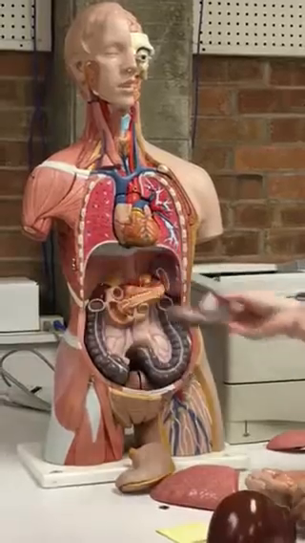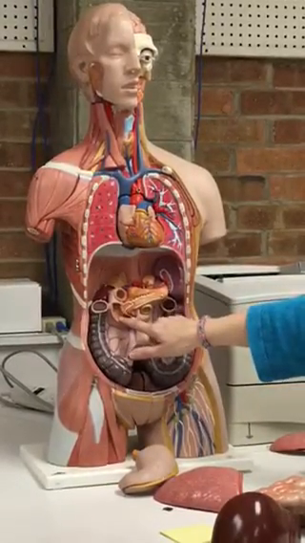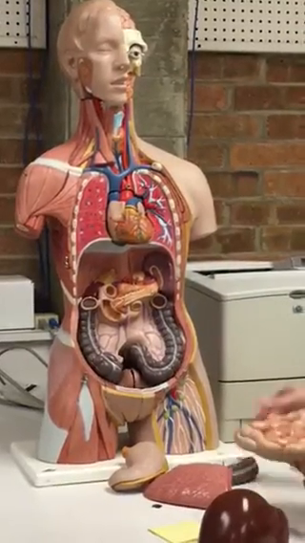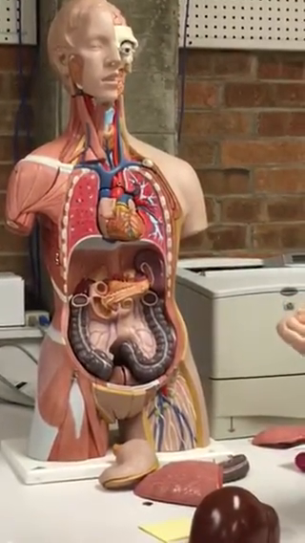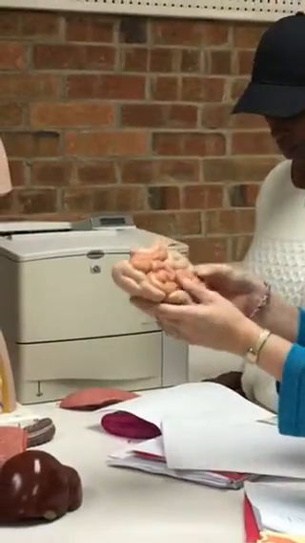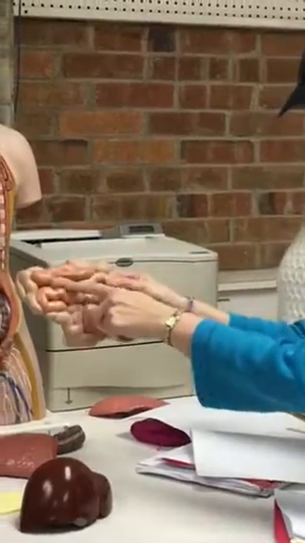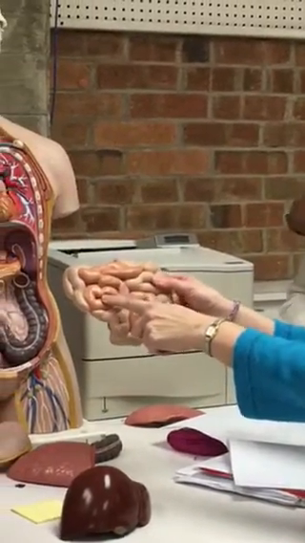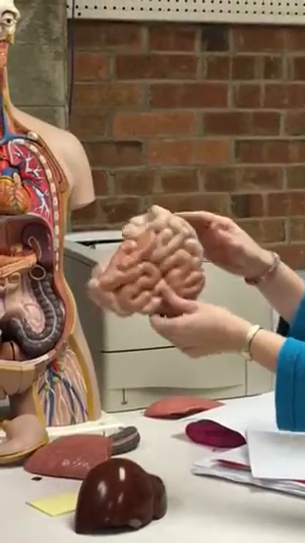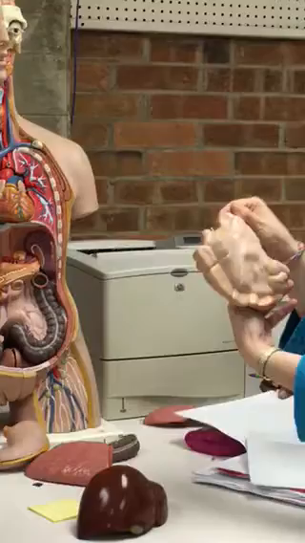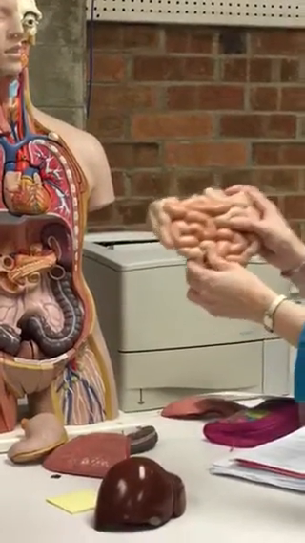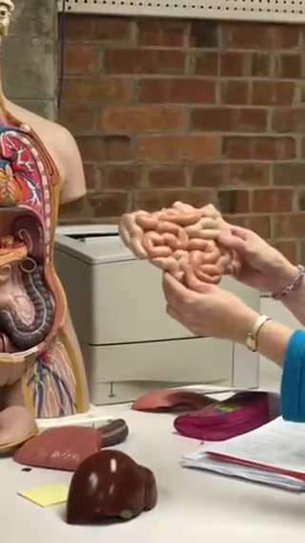Now on this model, right here is the duodenum. What's the jejunum? The jejunum is the middle section of the small intestine, and that's going to be indicated here with this dark color, okay? And then the light color is called the ileum. So the jejunum is this darker color, and this lighter color is called the ileum.